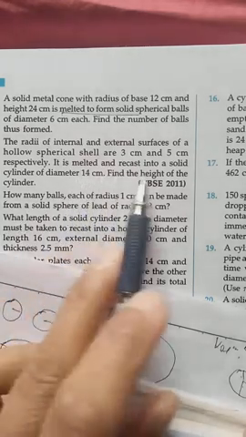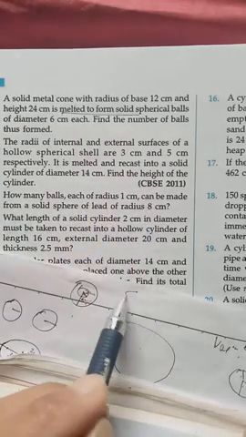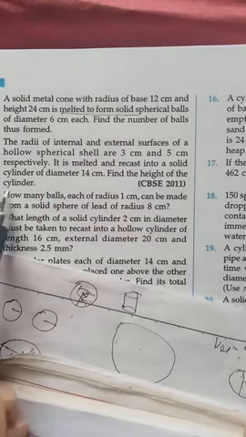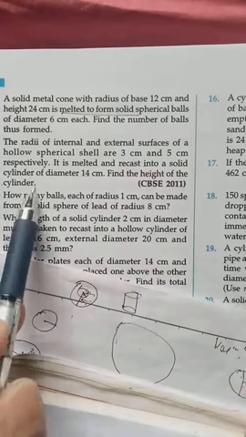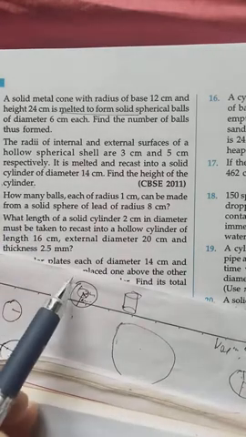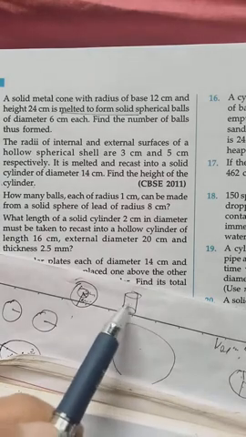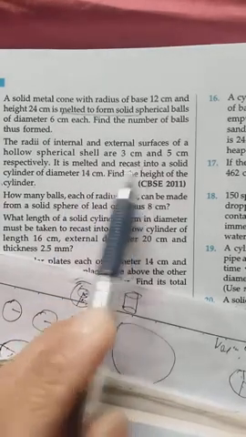Then it is melted and recast, they change it into a solid cylinder. So we have to find the height of the cylinder.